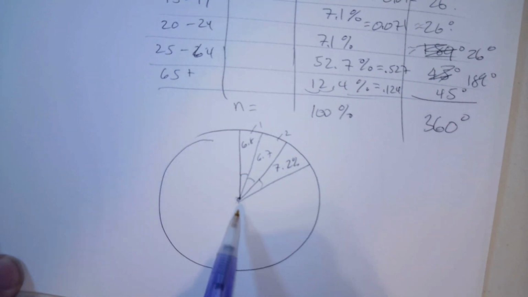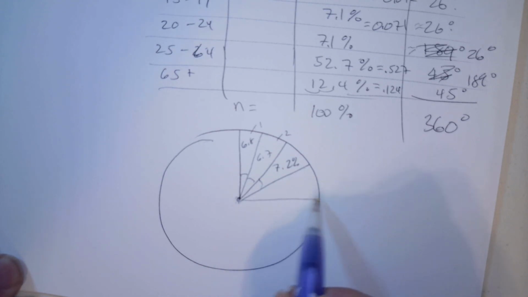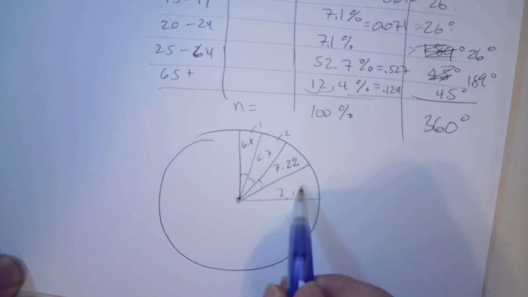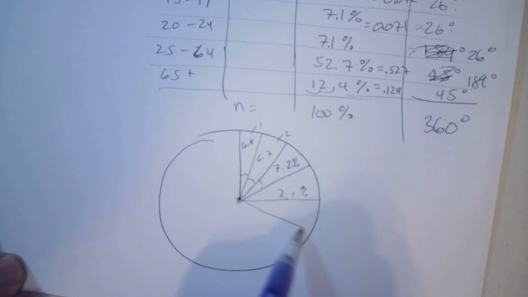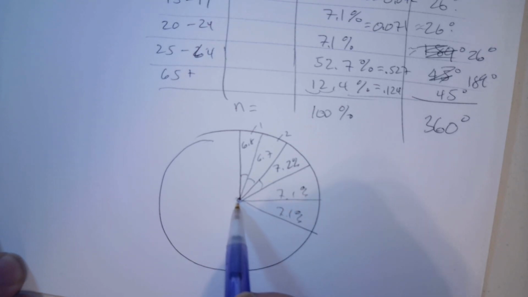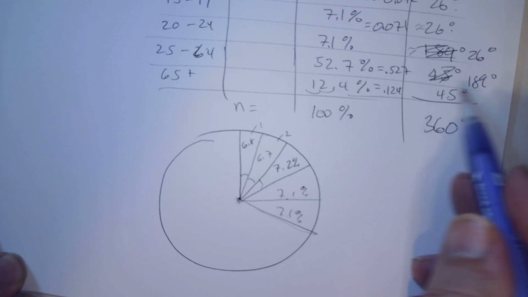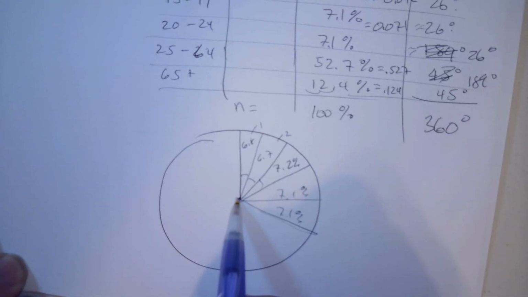From this line, measure out another 26 degrees, 7.1%. And then another 26, which would be 7.1%. And from there, from this line here, you want 189 degrees.